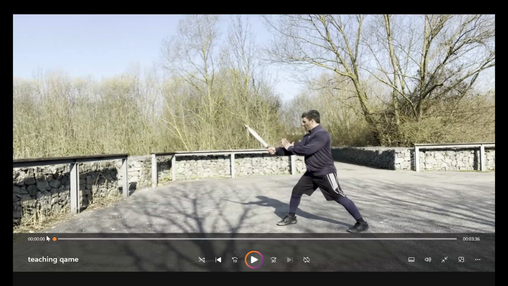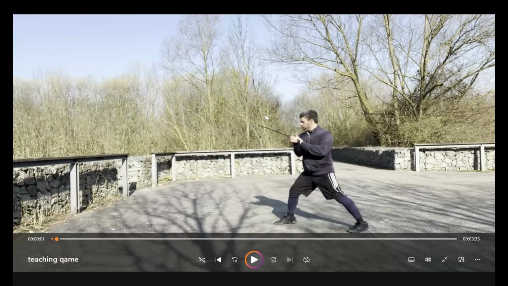I'm going to show you a defense, a side defense. That's the first video of this series. A side defense with a qame and then following thrust. You see, in side defense, I come and defend with the edge against the upcoming thrust of a qame.